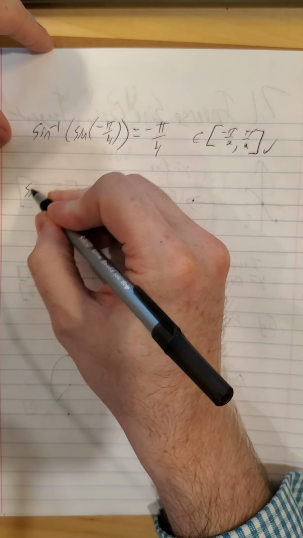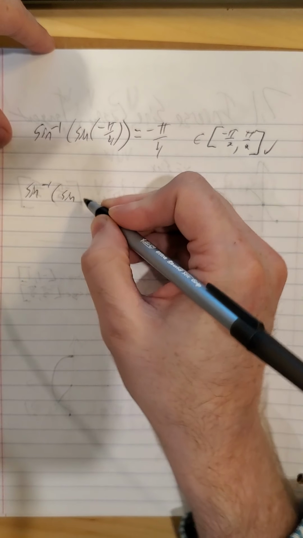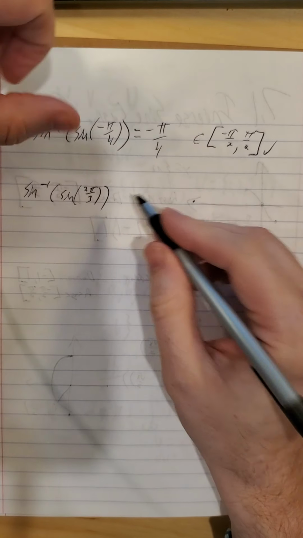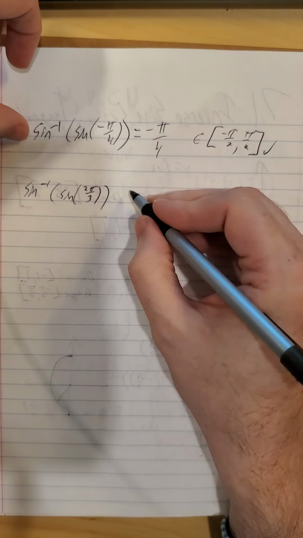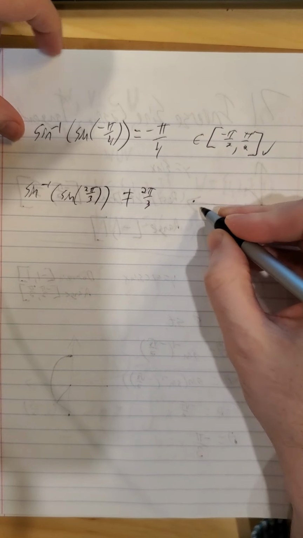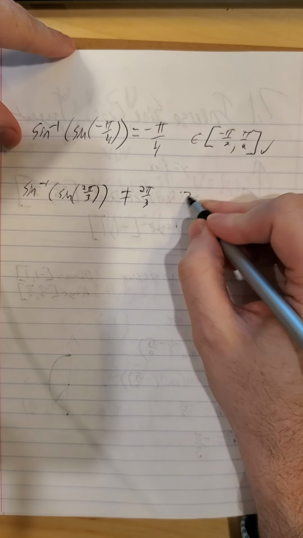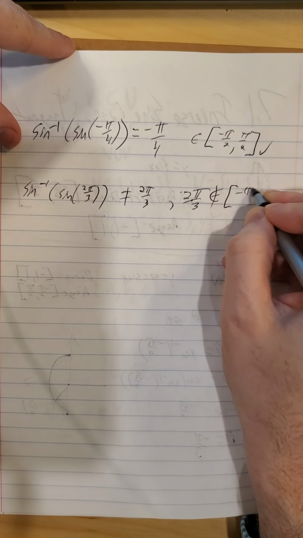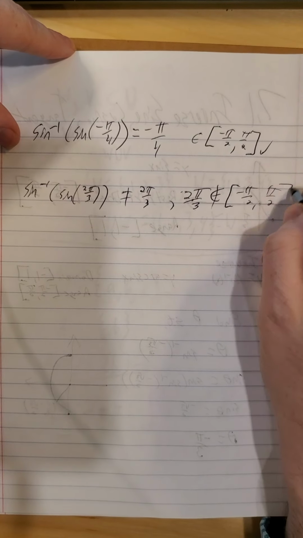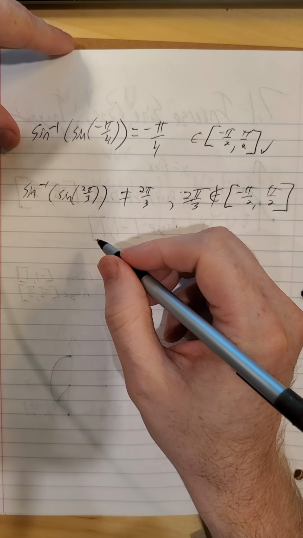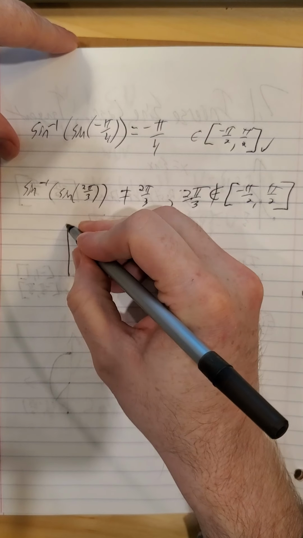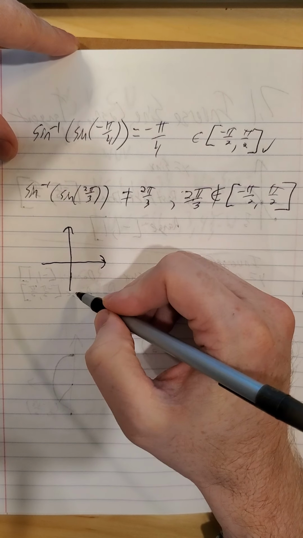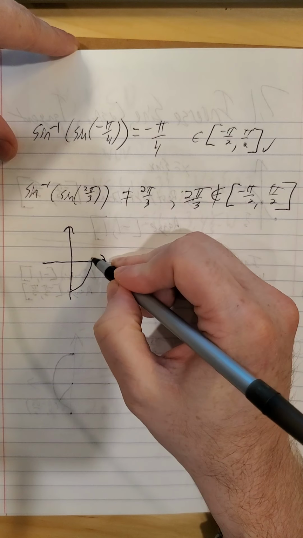But if they ask me for the arcsine of the sine of, say, 2 pi over 3, that won't give me a 2 pi over 3. Reason being, 2 pi over 3 is not on our required negative pi over 2 to pi over 2 interval. So what we do is we go to the unit circle and find a value that matches that is within our domain for this problem.